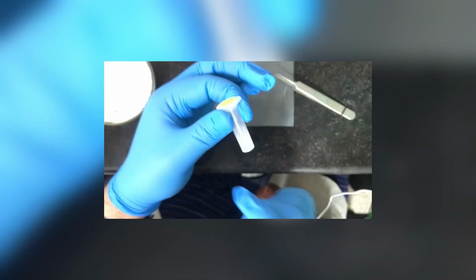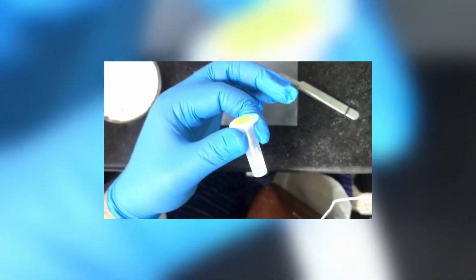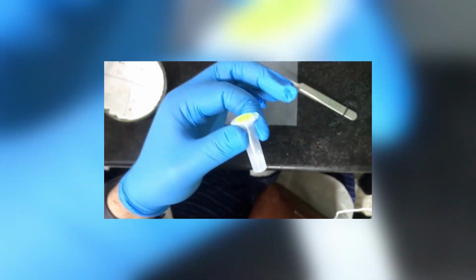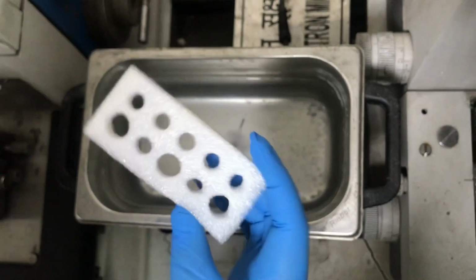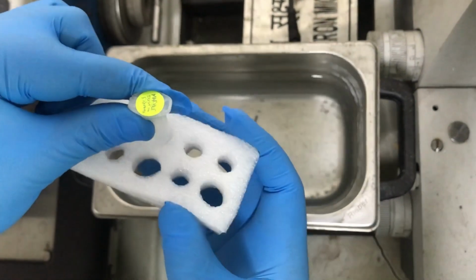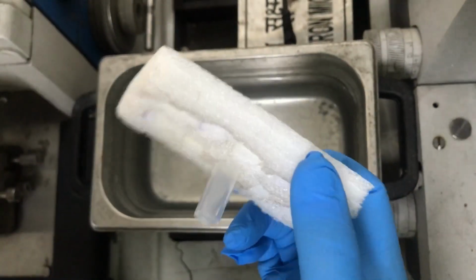After that, we want to make sure that the particles are equally dispersed, so we will sonicate the solution. To sonicate, this is the sonicator machine. In the sonicator machine, we are going to use a float and we are going to put our sample, which is suspended in alcohol.